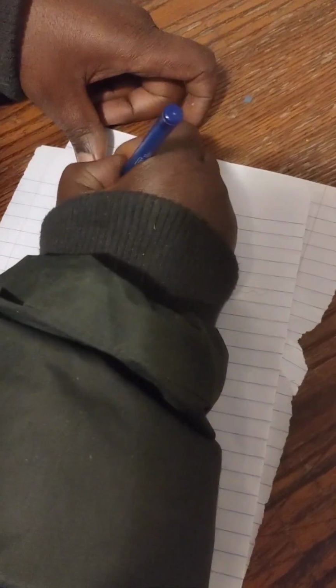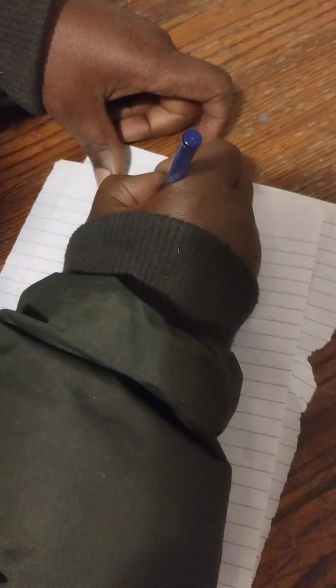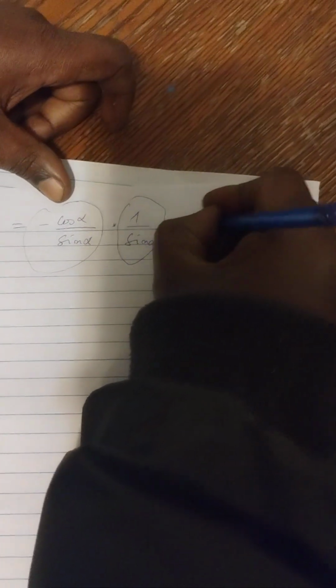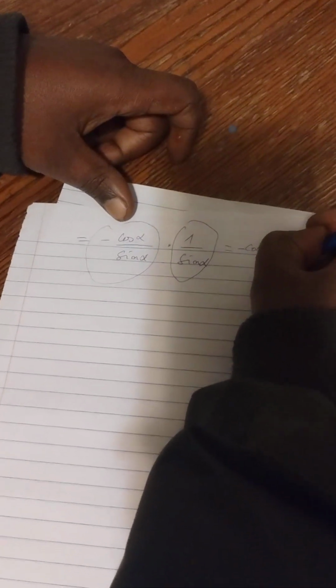This is equal to minus cosine alpha over sine alpha, multiplied by 1 over sine alpha, which is equal to, this is cotangent, this is cosecant, so it's going to be minus cotangent alpha cosecant alpha.